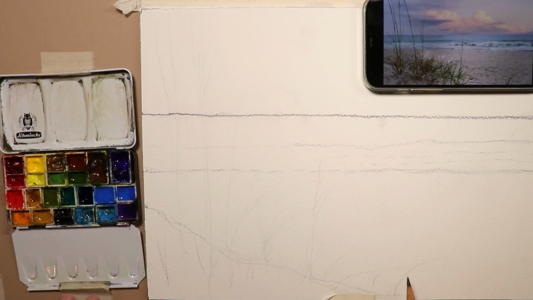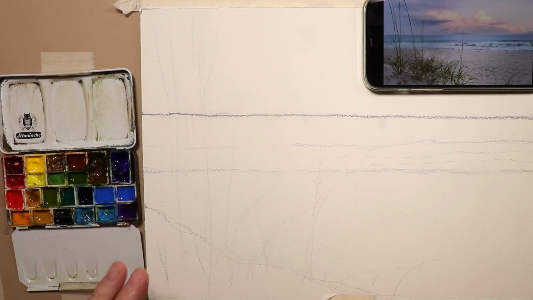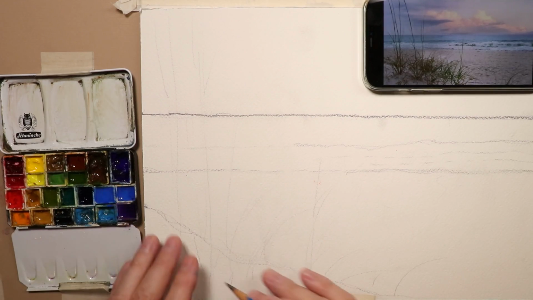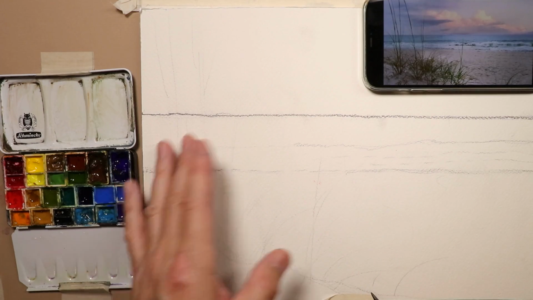It's just going to be something we'll see in the painting that gives us the indication that there is a little bit of a hill, a little sand dune over here on the left-hand side where these grasses and weeds are. Okay, and that's really it.